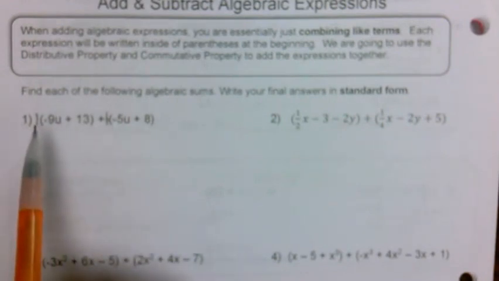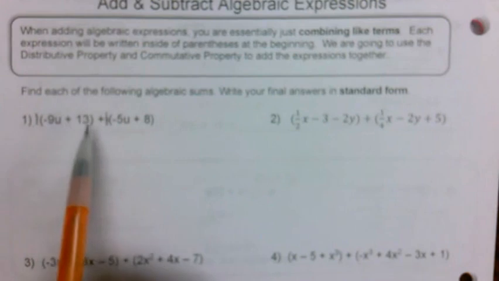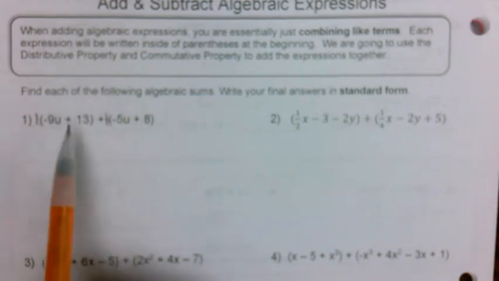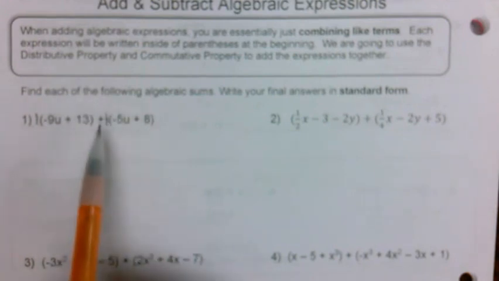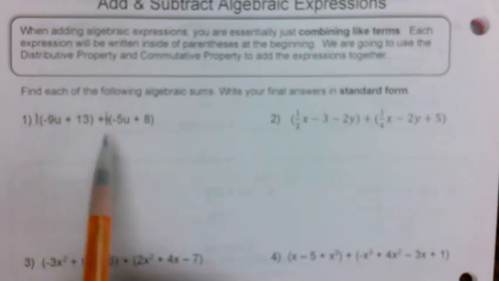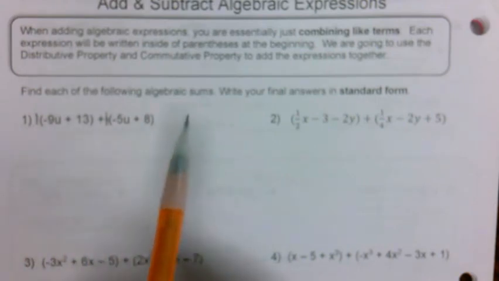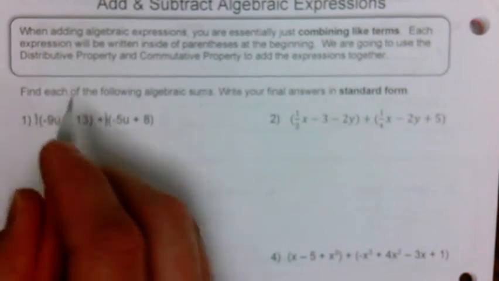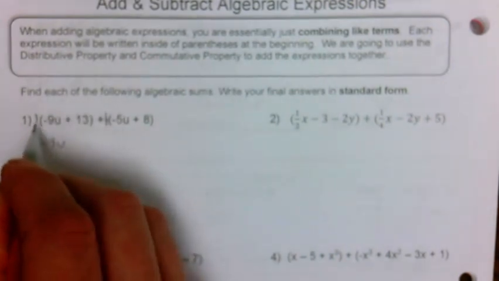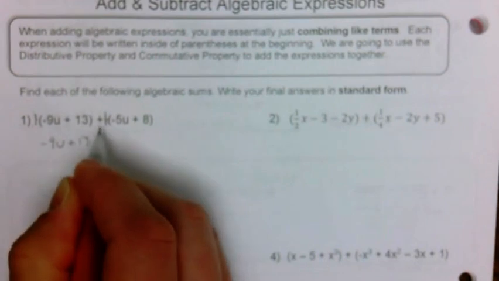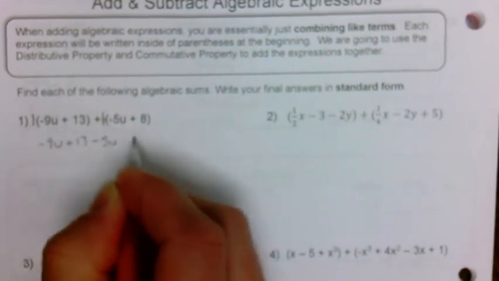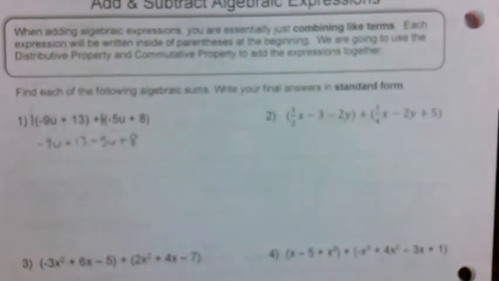Now, when you distribute a 1, when you multiply by 1, these terms aren't going to change. So instead of having two separate expressions that I'm adding together, I'm just going to have one long expression when I do the distributive property. So 1 times negative 9u is negative 9u. 1 times 13 is 13. 1 times negative 5u is negative 5u. And 1 times 8 is 8. So we have negative 9u plus 13 minus 5u plus 8.